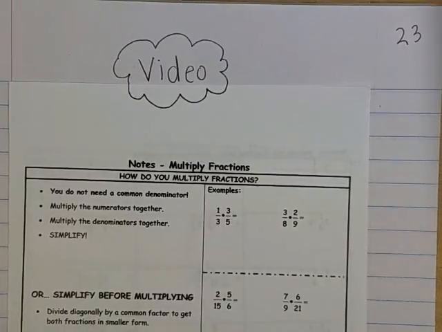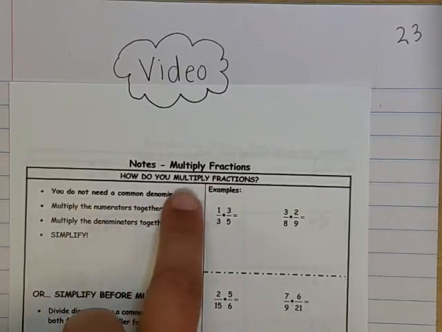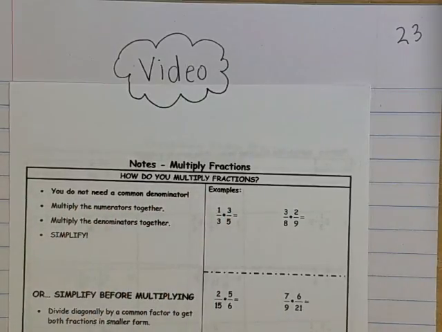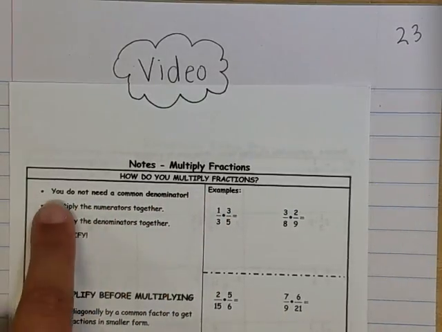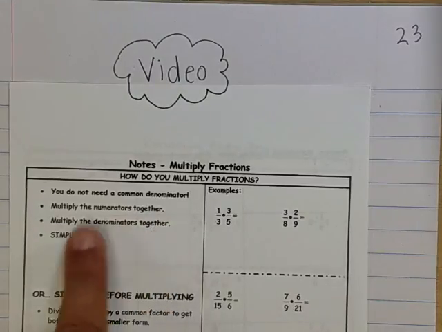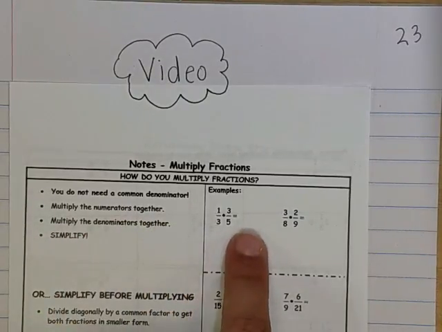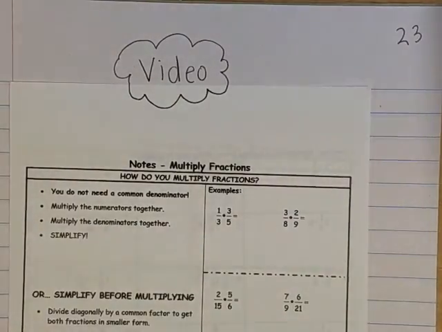All right, here we go. For multiplying fractions, you do not have to have a common denominator, and all you're simply going to do is multiply your numerators together, multiply your denominators together, and then simplify whatever product that you get. So let's go ahead and do the first one together.